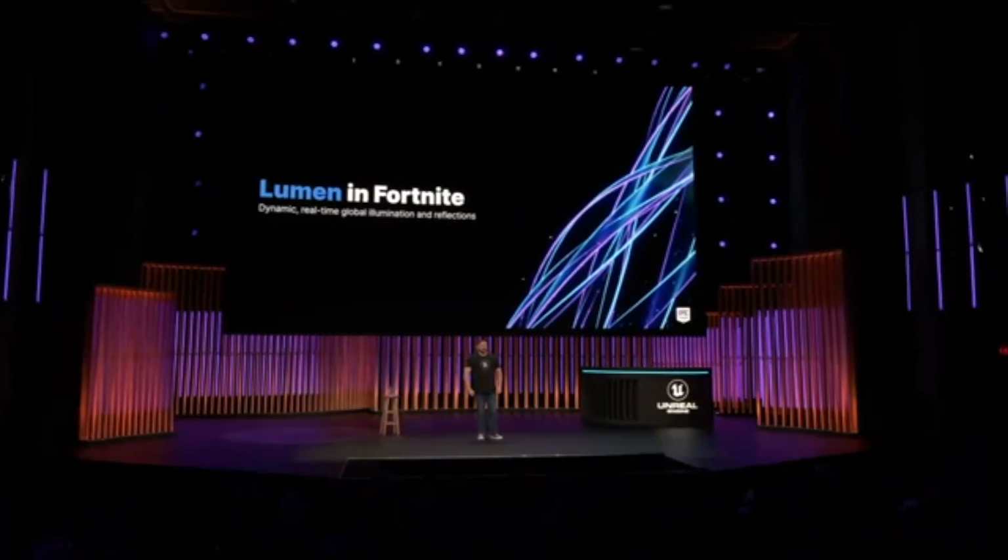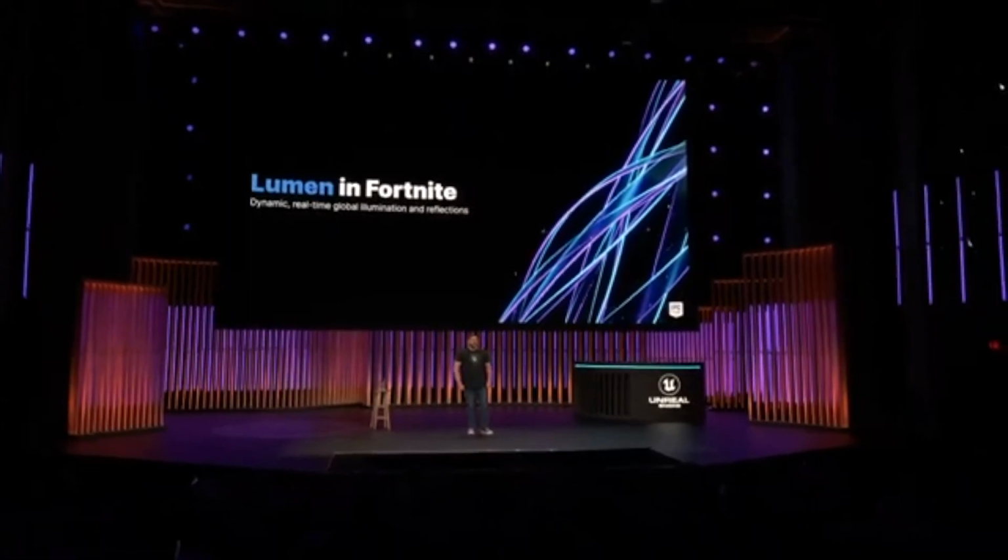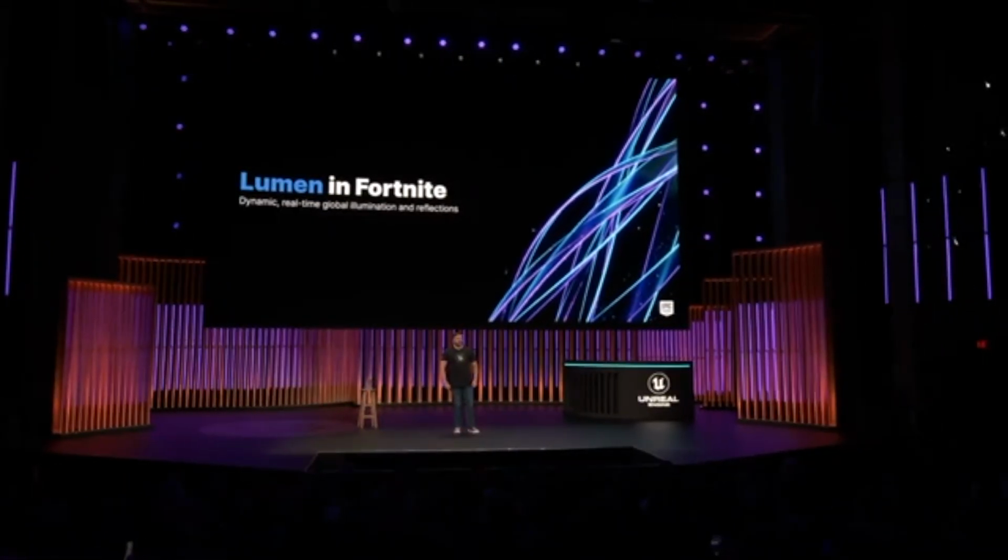I'm going to cover the improvements we made to UE5's next-gen systems and the challenges we faced bringing them into Fortnite Chapter 4. First, I'd like to talk about the work we did to integrate Lumen, UE5's real-time global illumination and reflection solution, into the game.